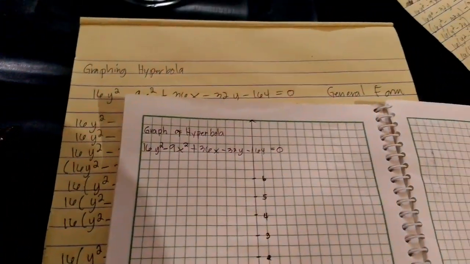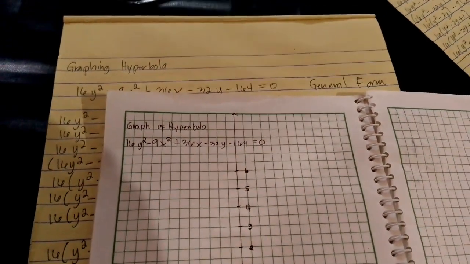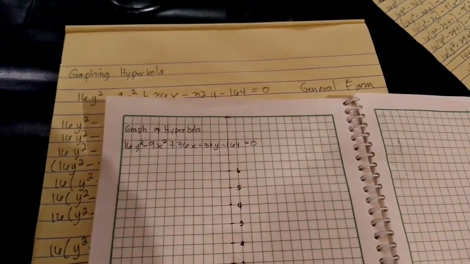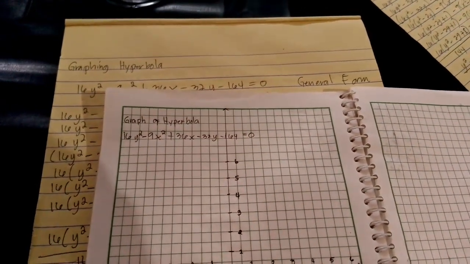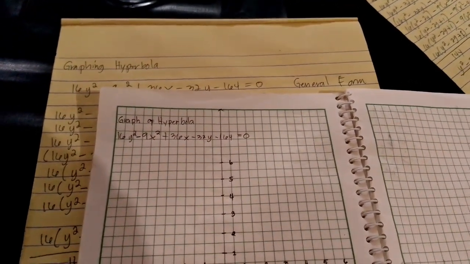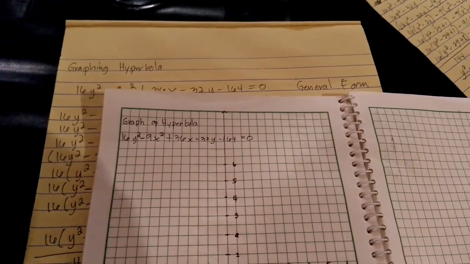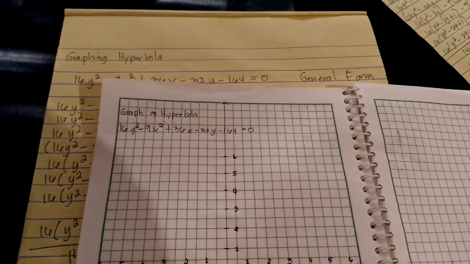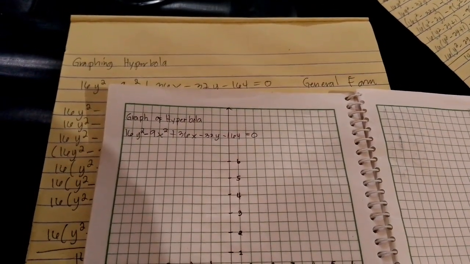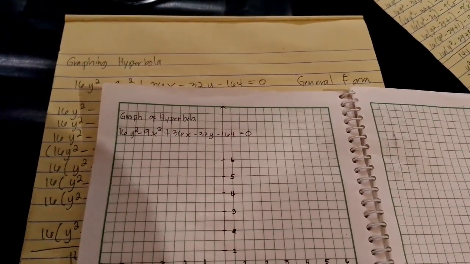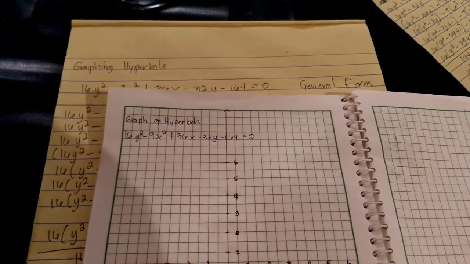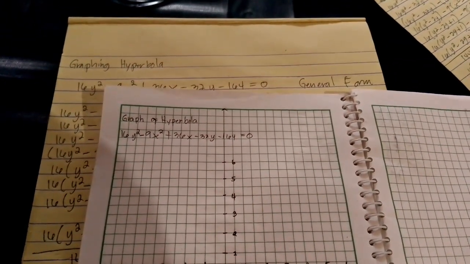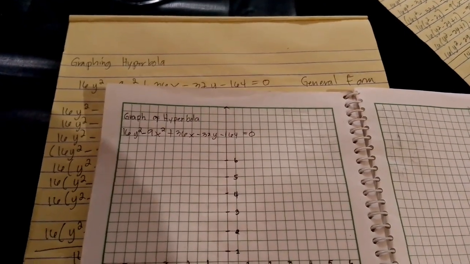Good day everyone. Here's the other video on graphing. Now, graphing of the hyperbola. The only thing given is the general form, which is 16y squared minus 9x squared plus 36x minus 32y minus 164 is equal to 0.